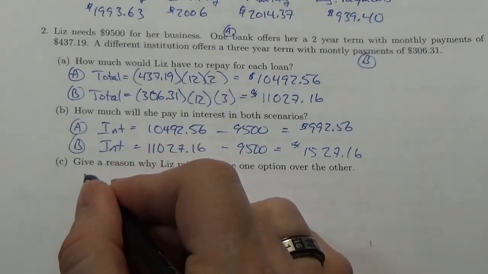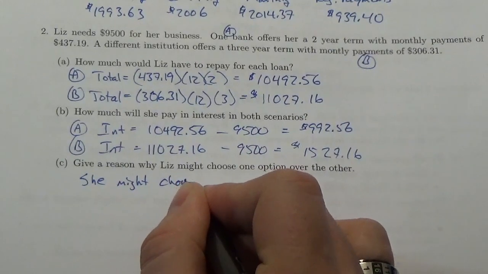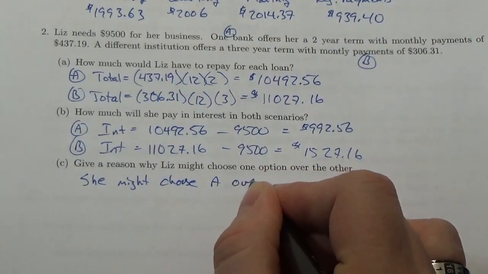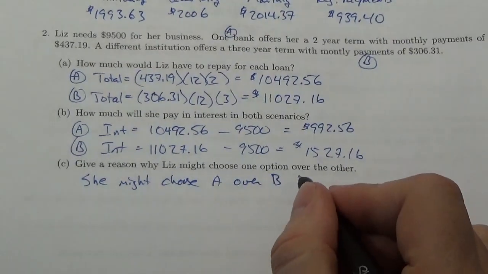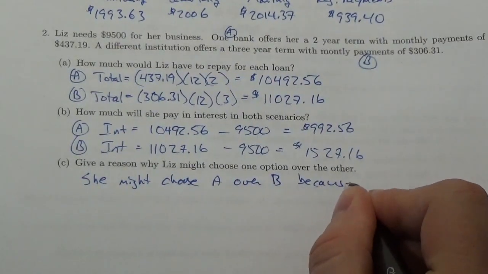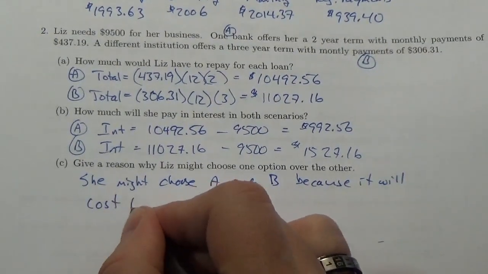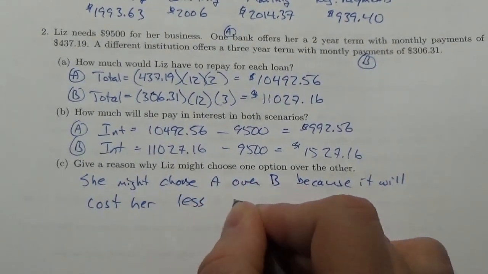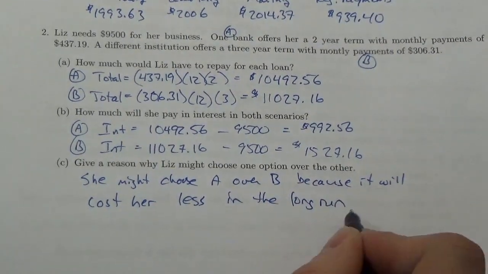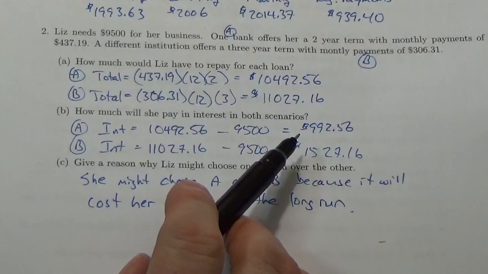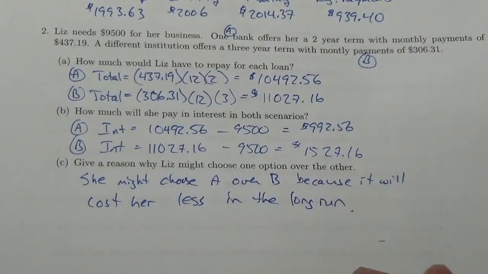Now, give one reason why Liz might choose one option over the other. Okay, she might choose A over B because it will cost her less in the long run. Ultimately, look at this with A, I'm spending significantly less money in interest.